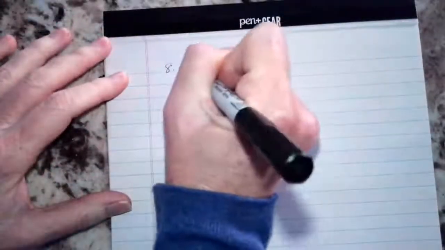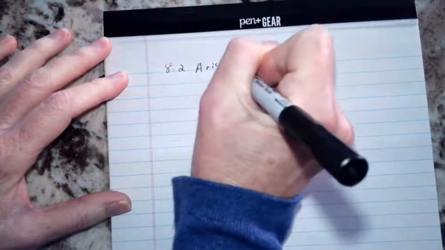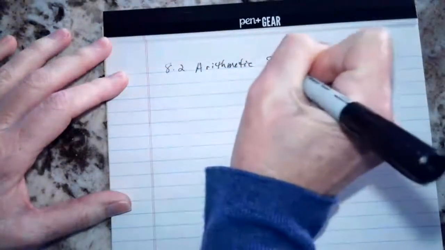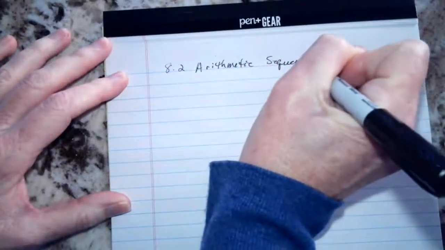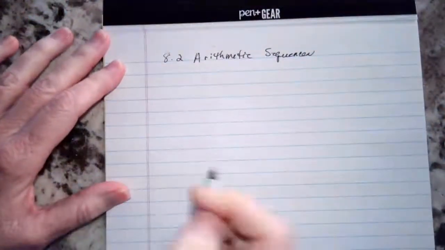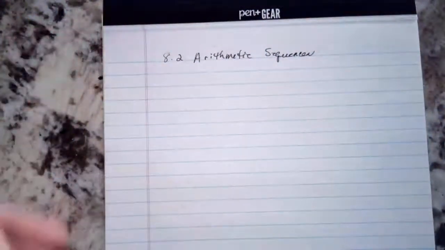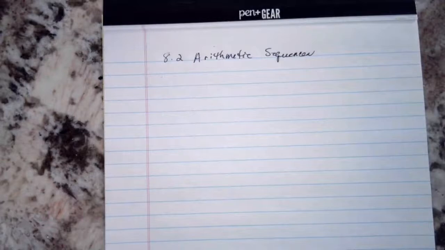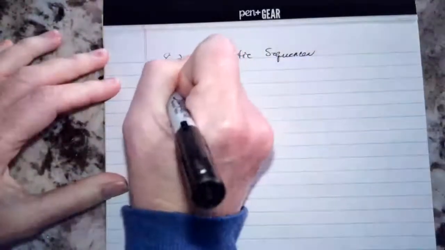Okay, let's look at 8.2. 8.2 is called Arithmetic Sequences. It means you're adding numbers up. You've got a sequence, and in each case you've added a number to the previous number. So let's just start right in.